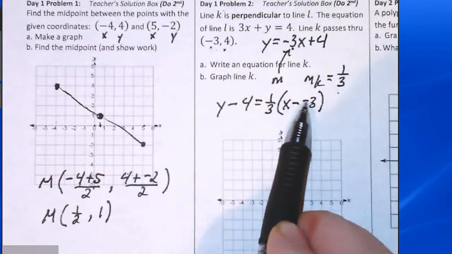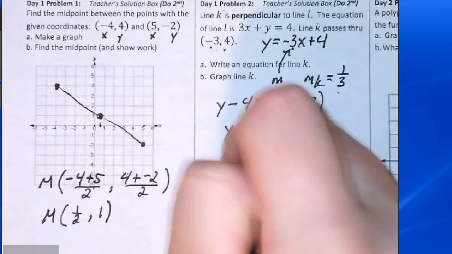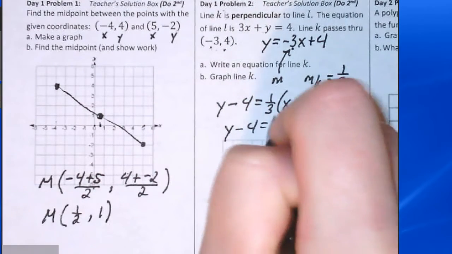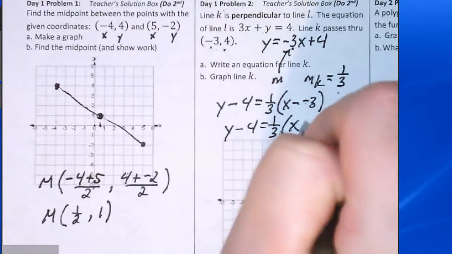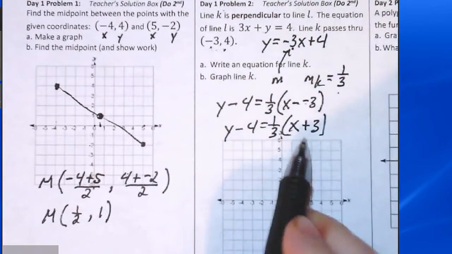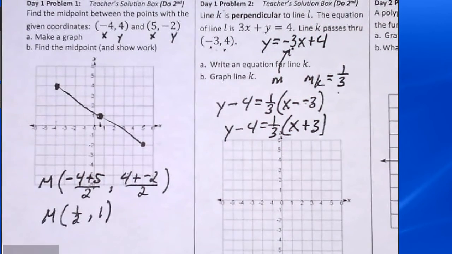Because of this double negative right here, it's customary to do one step of simplifying. Change that to a plus sign in that position. So here is our final equation.